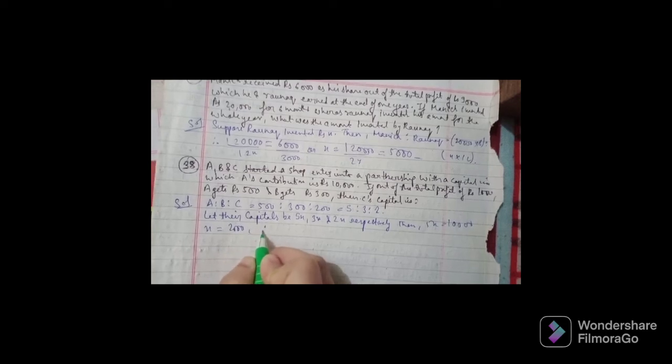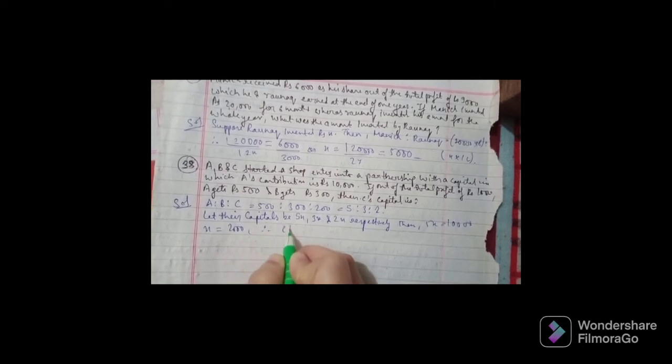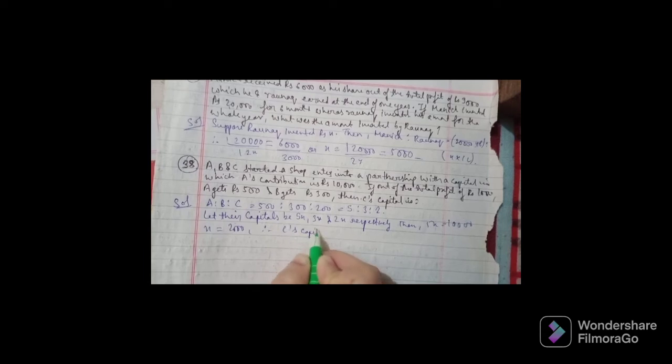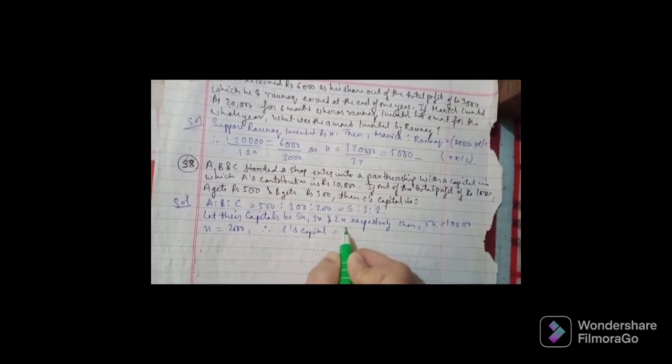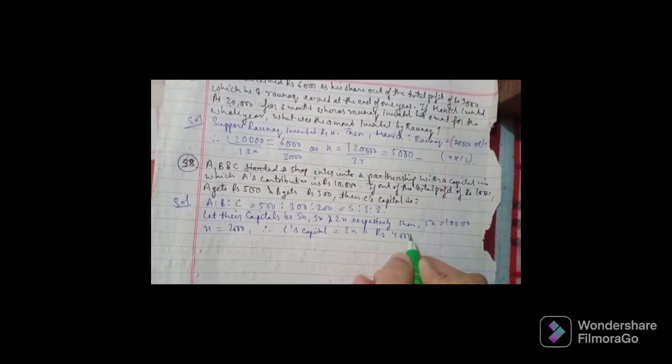So C's capital equals 2x, which is equal to rupees 4,000. 2 into 2,000 is your 4,000 rupees.